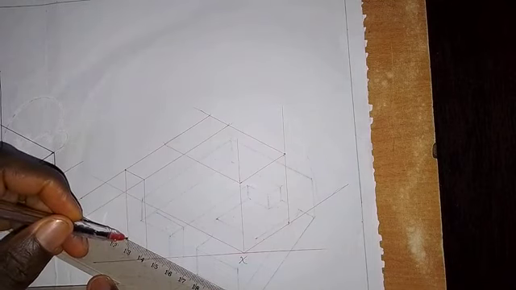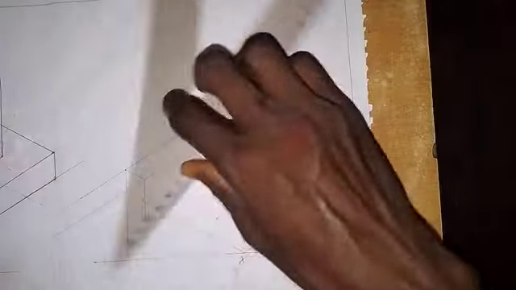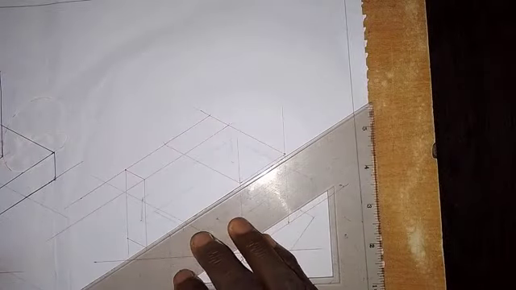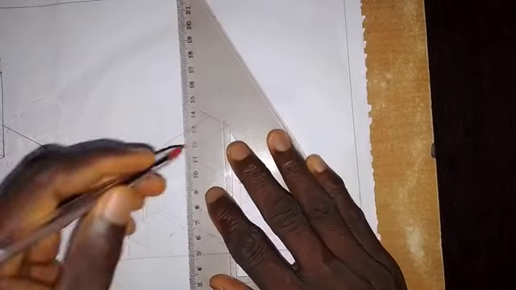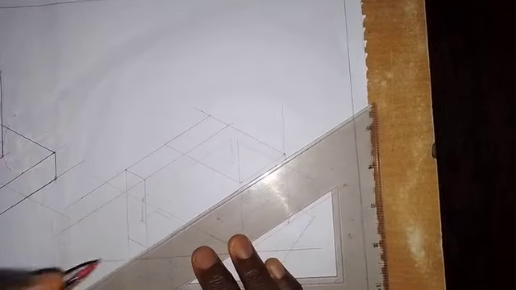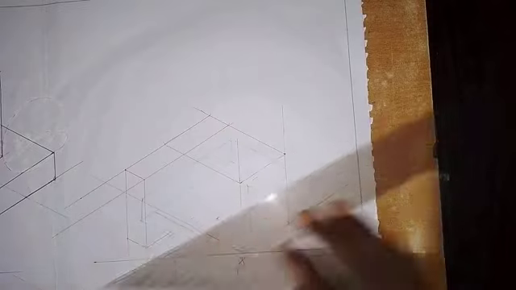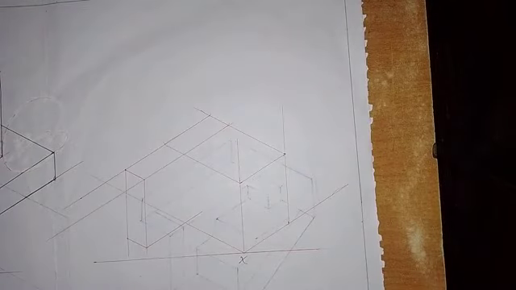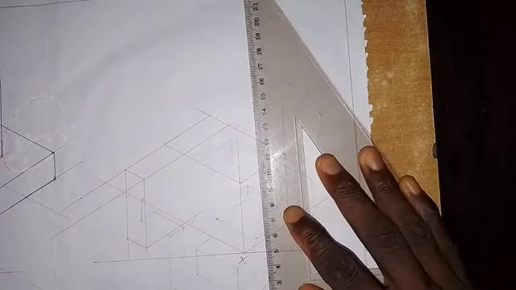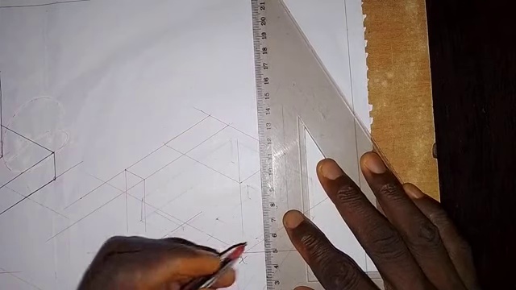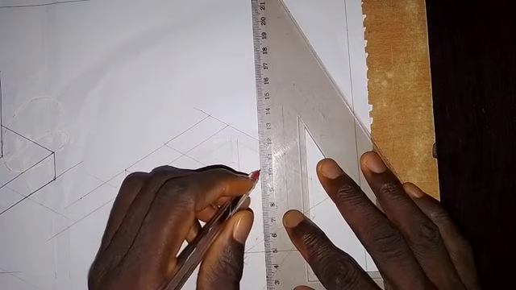Then I will draw a line. Before that, let me draw a line from here to here. Before I go on, I will draw a vertical line here.